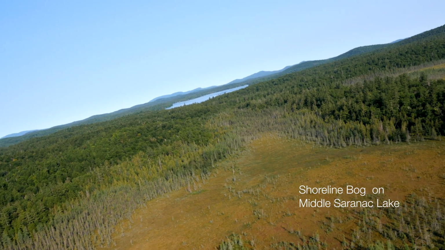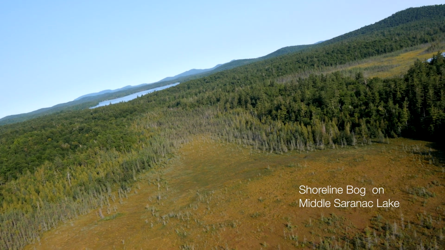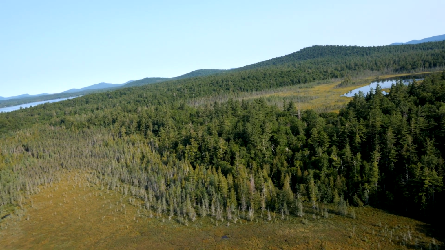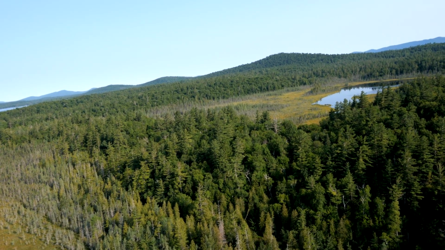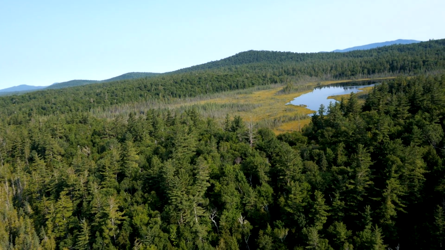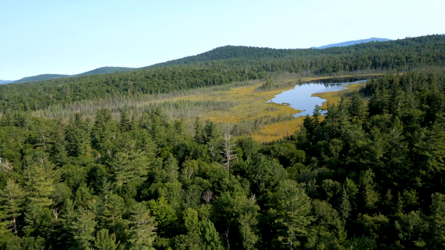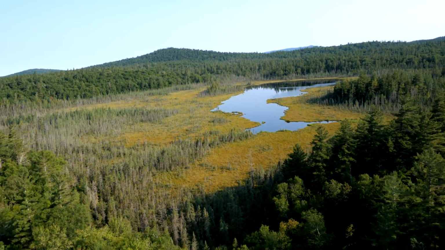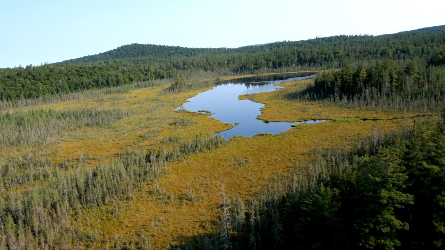A bog is an interwoven and intertwined mat of many species of bog plants. At the leading edge of the bog, where it intersects an open water body, the bog mat may be cantilevered into the pond. Further back from the edge, the roots of trees and woody debris may help support the cantilevered section of bog mat.